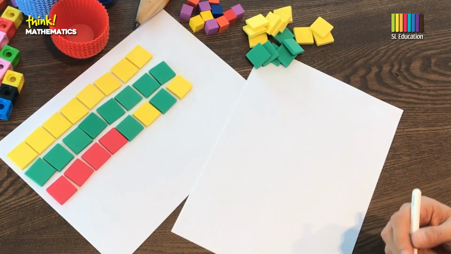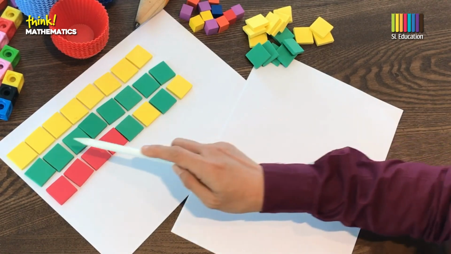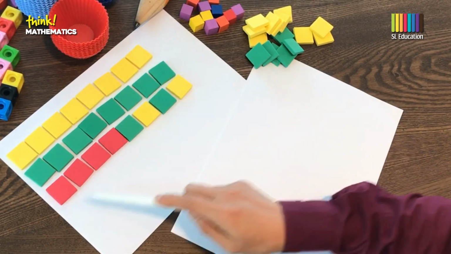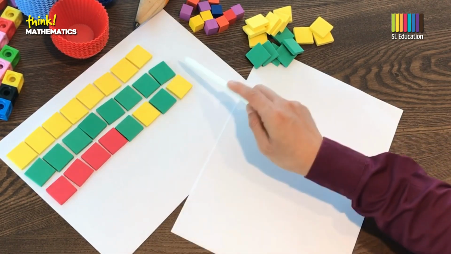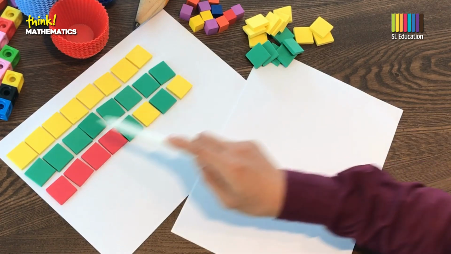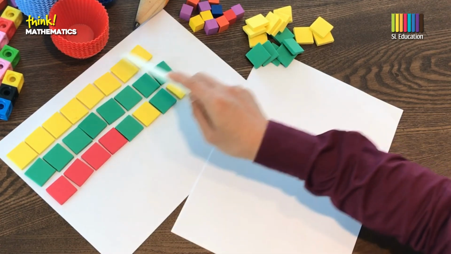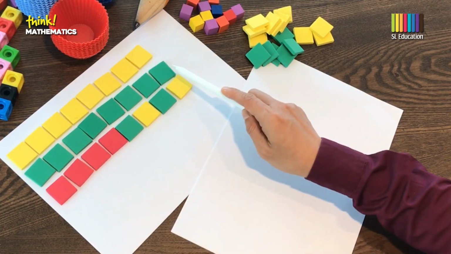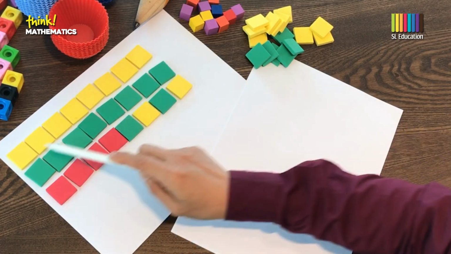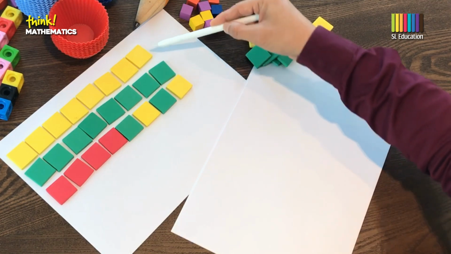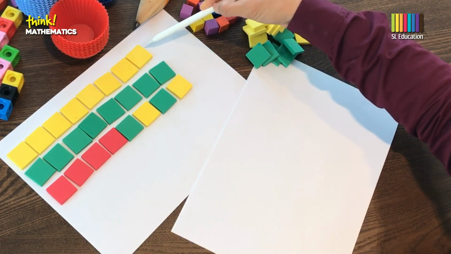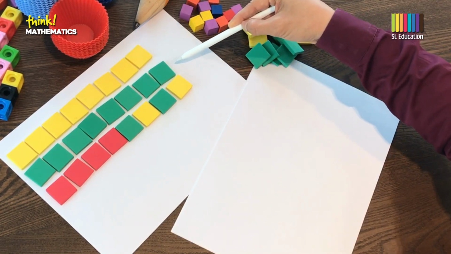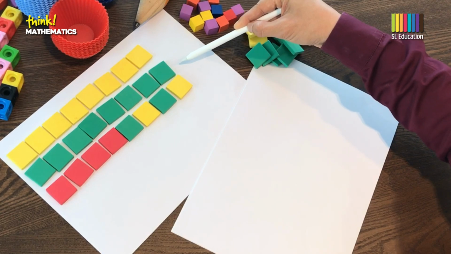Finding 2/3 of 24 cupcakes is like putting the 24 cupcakes into 3 equal groups. That's 1/3 of 24, and that will be 2/3 of 24. 1/3 of 24 is 8, so 2/3 of 24 is 8 and 8, that's 16.